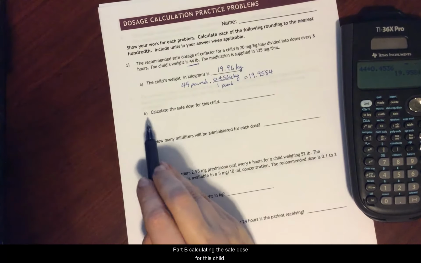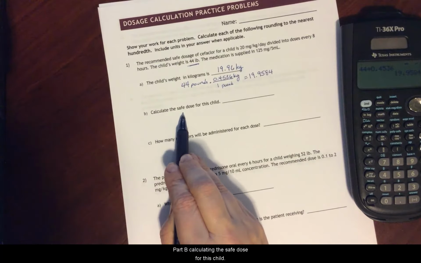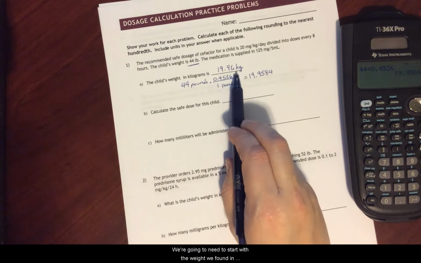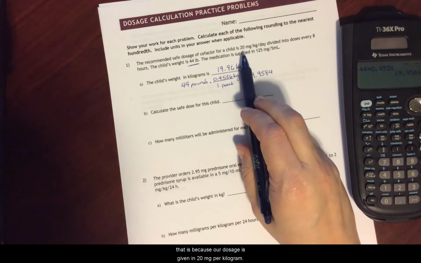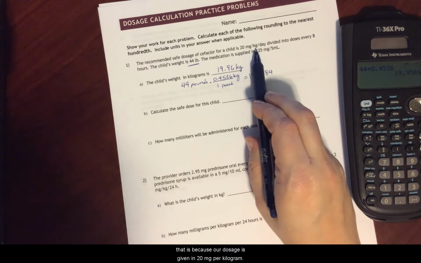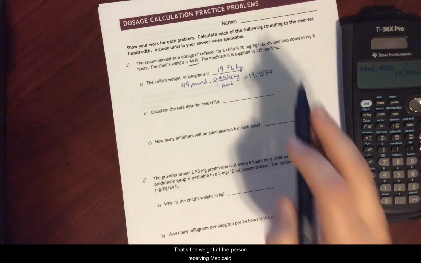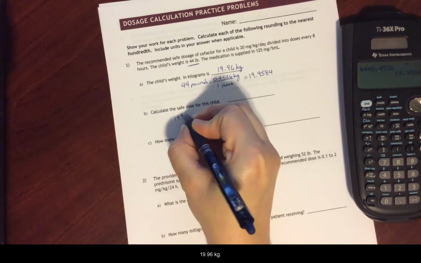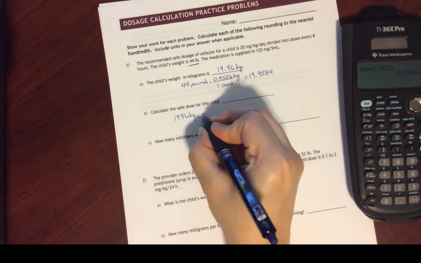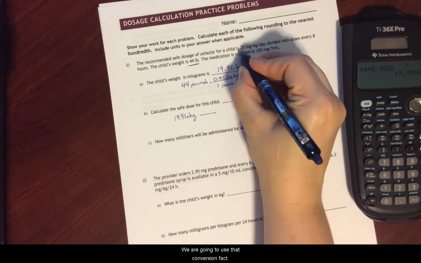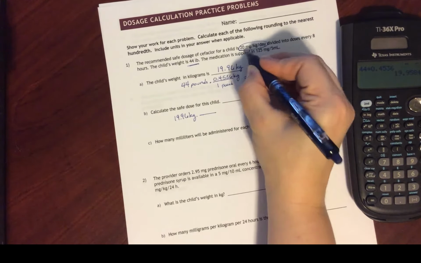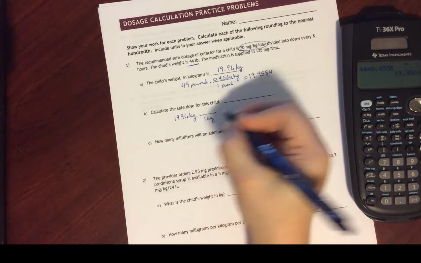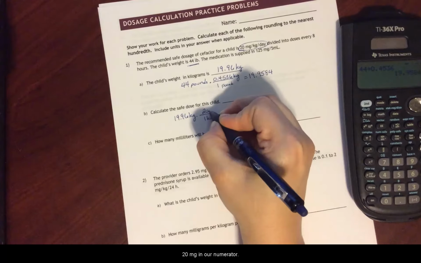Okay. For part B, calculating the safe dose for this child, we're going to need to start with the weight we found in kilograms. The reason we need to find that is because our dosage is given in 20 milligrams per kilogram. That's the weight of the person receiving the medication. So 19.96 kilograms. We're going to use that conversion fact. Okay, so 1 kilogram will go in our denominator, 20 milligrams in our numerator.